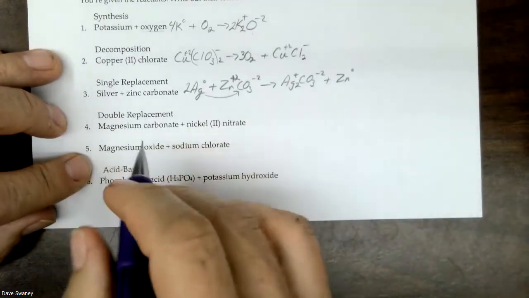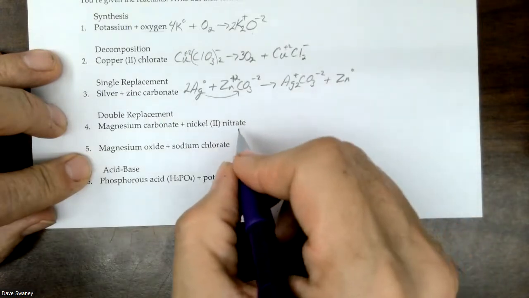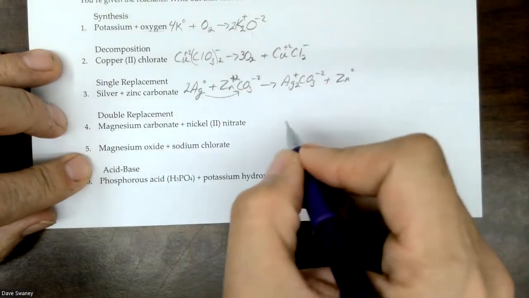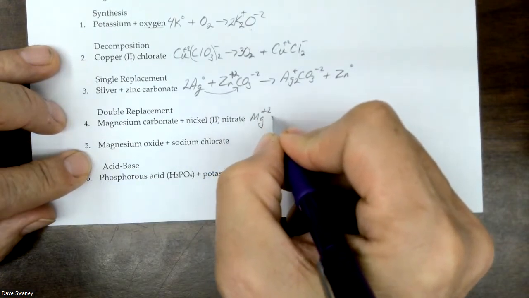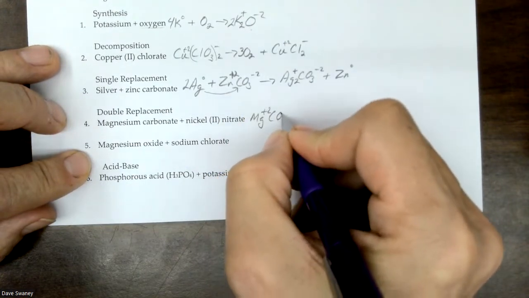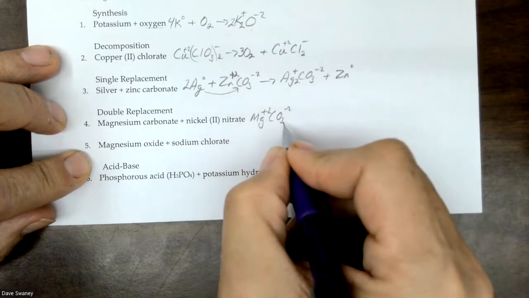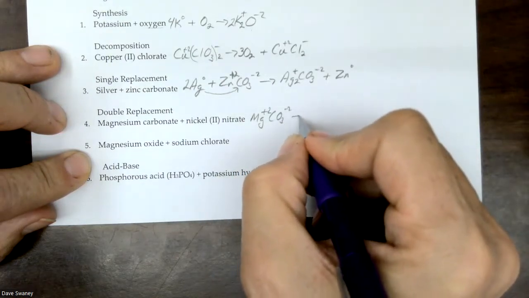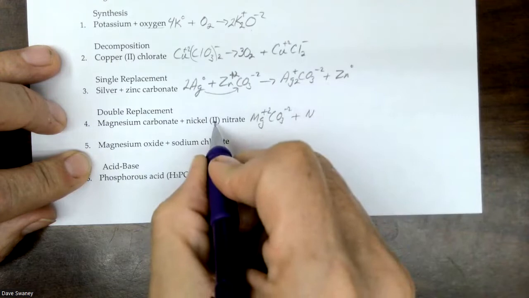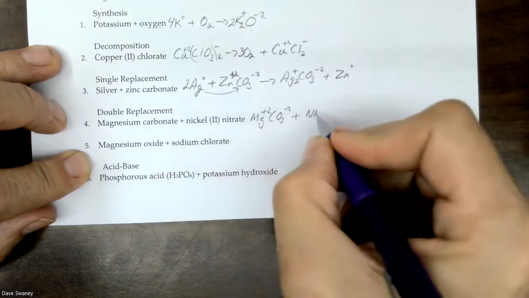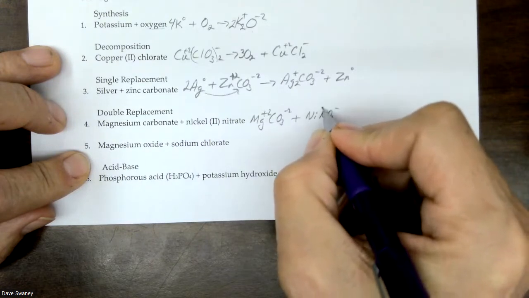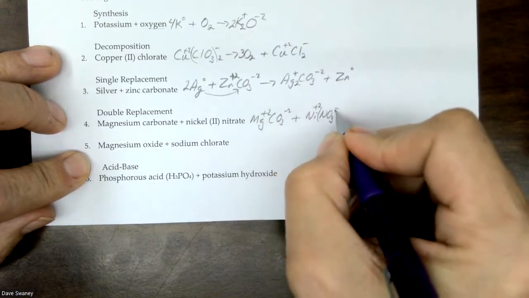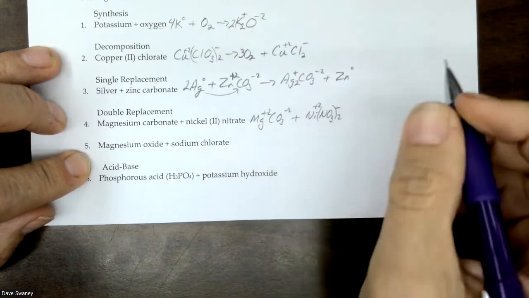Double replacement: we're going to take the pairs and switch them, but it's easier to draw this once we get the reactants written out. Magnesium on your periodic table likes to be a +2. Carbonate, we just said, is a -2. The charges have to add to 0, but they already do. Plus nickel, we're told this time is a +2. Nitrate, look at the ion chart, is NO3 -1, but the charges have to add to 0, +2. So there must have been 2 of those.